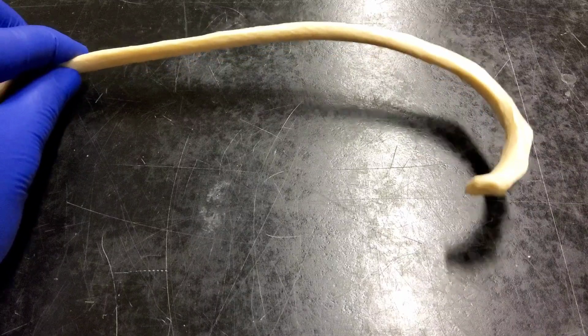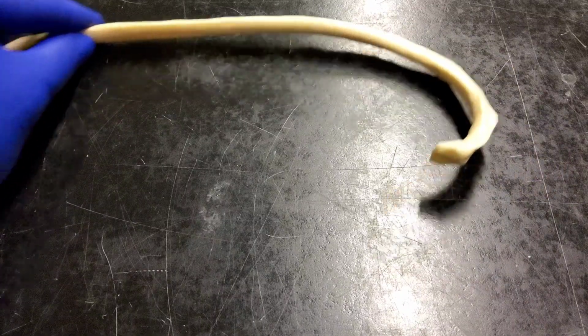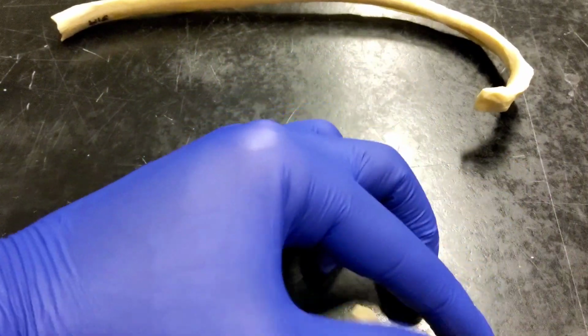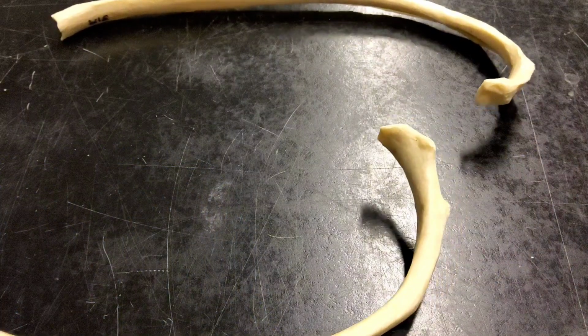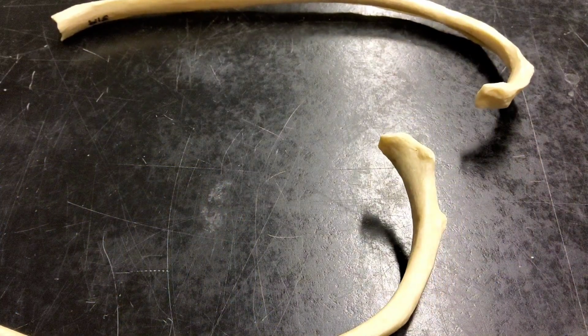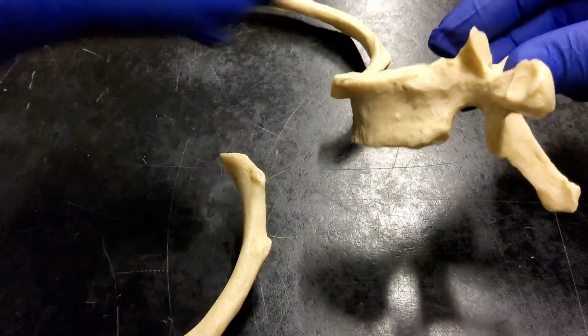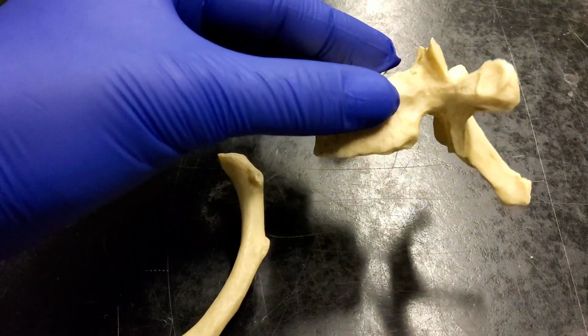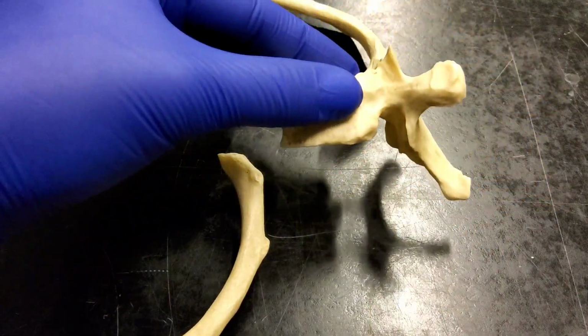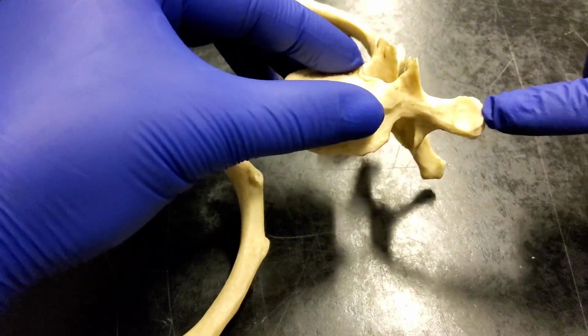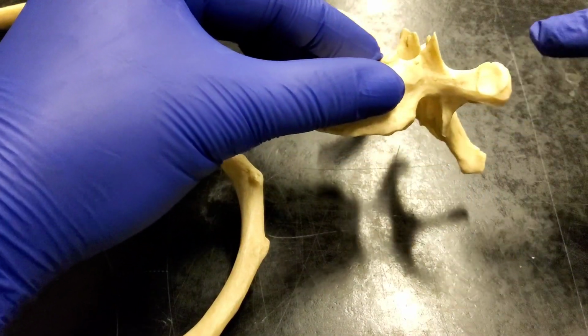But let's try to put that together with a thoracic vertebrae. So we're going to bring in our other rib, and I'm going to take a thoracic vertebrae. If you aren't sure if you're looking at a thoracic vertebrae versus a lumbar vertebrae, remember we can confirm based on the presence of these additional facets, these costal facets.